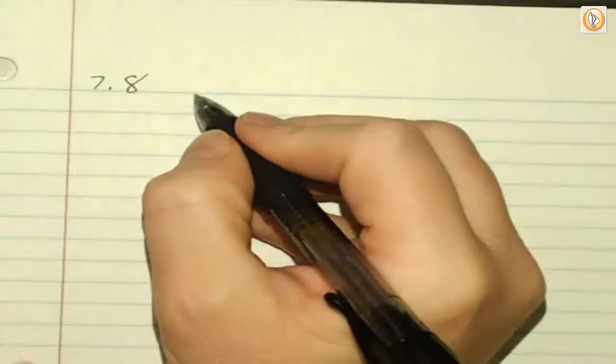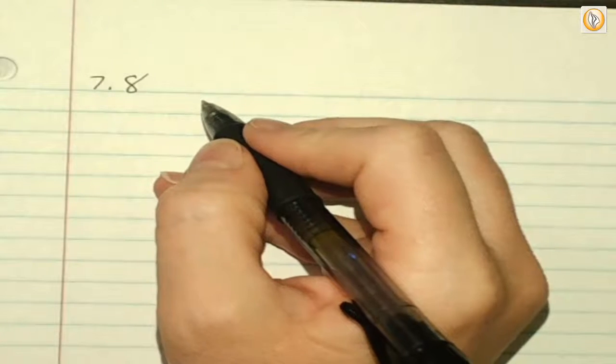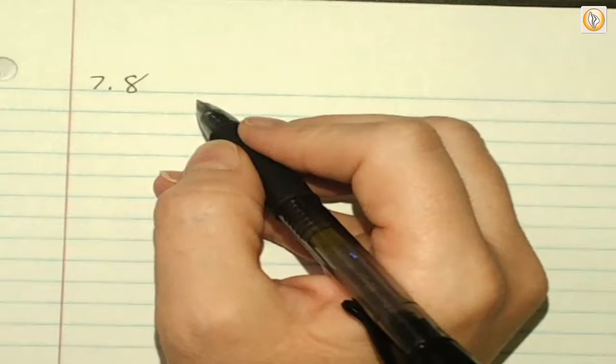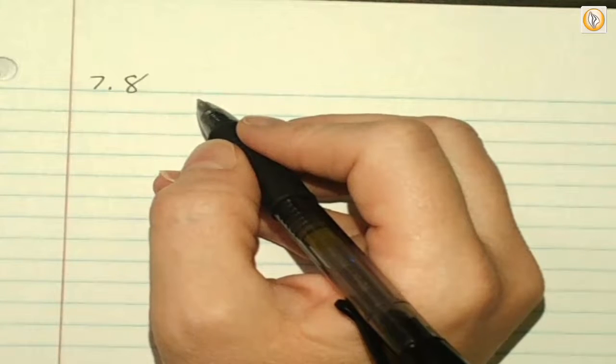The chapter? 7.4? No, 7.8. So 7.3 was solving substitution with advanced equations. That would have taken everything that you learned about substitution and just more extreme problems. If you have mastered substitution, it doesn't matter how extreme it is, you're going to be fine. So we're not wasting our time on that.